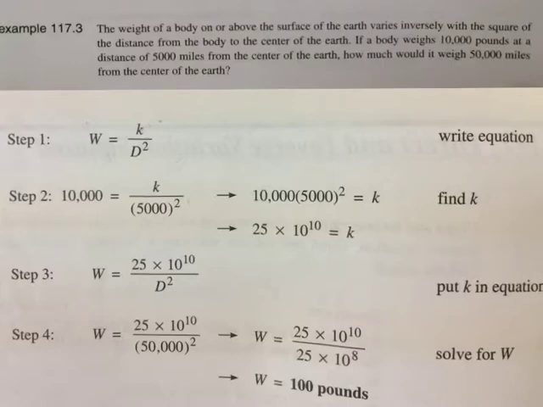That would be 25 times 10 to the 8th. So we have 25 times 10 to the 10th divided by 25 times 10 to the 8th, which would be 10 minus 8. So 25 times 10 to the 2nd. So our weight then is going to equal 100 pounds.